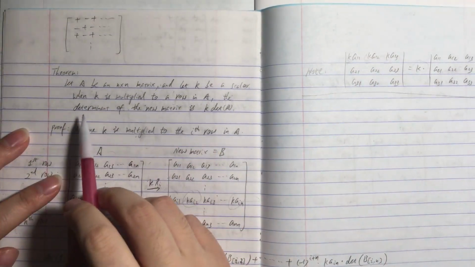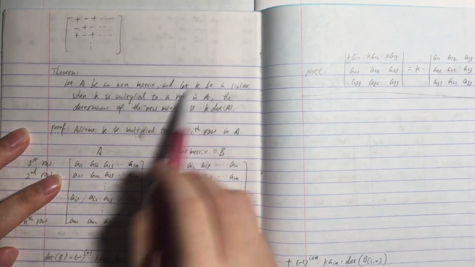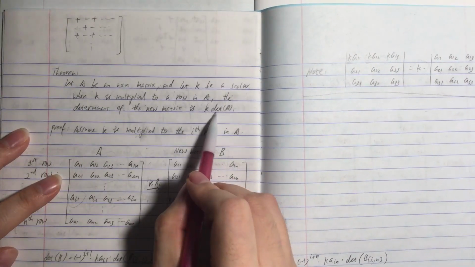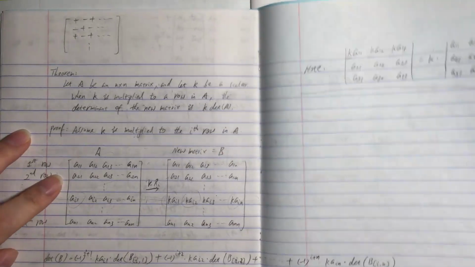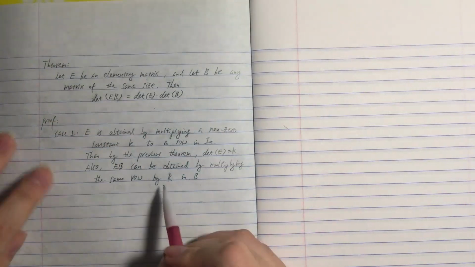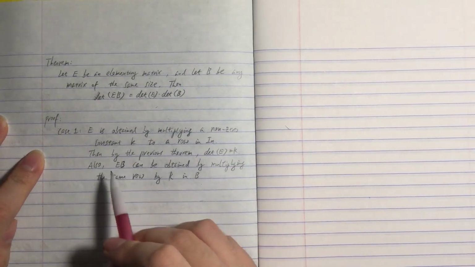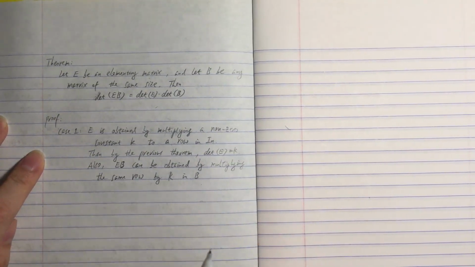Then, according to the earlier theorem, we know that when k is multiplied to a row in a matrix, the determinant of the new matrix is k times determinant of the original matrix.